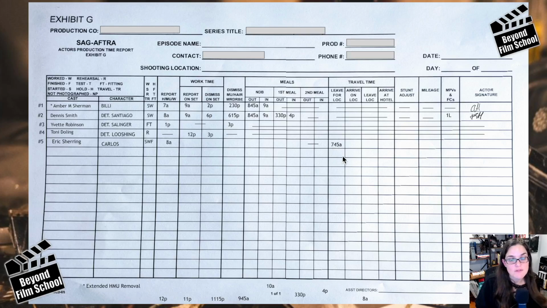Now, this is where the NDB gets a little bit tricky, because he is there before crew call at 9 a.m. Let's say we're sticking with the 9 a.m. example. We can still NDB him up to 2 hours, but we can't NDB him from when he reported.